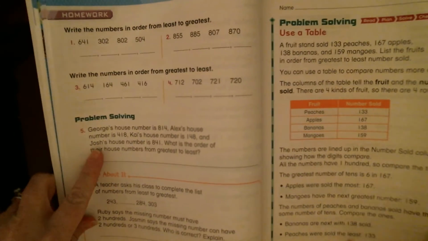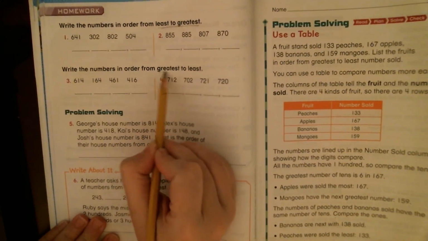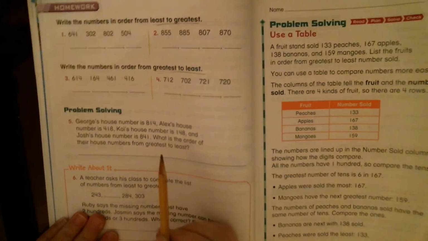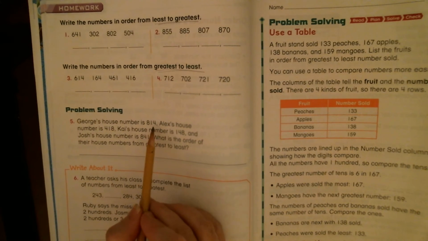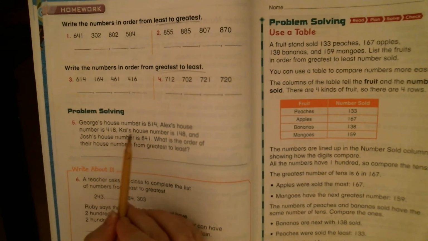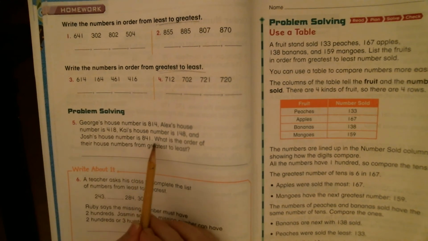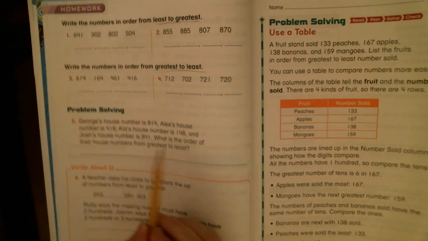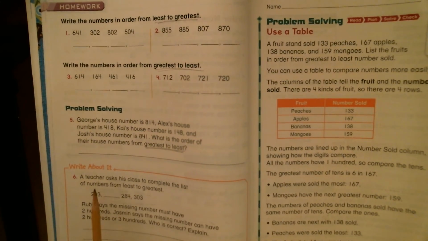On the back, pay attention, guys. Order from least to greatest. Order from greatest to least. George's house number is 814. Alex's house number is 418. Kai's house number is 148. And Josh's house number is 841. What is the order of their house numbers from greatest to least?